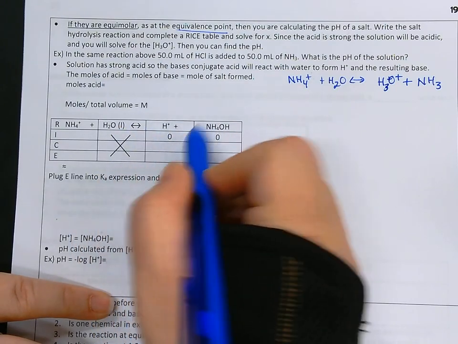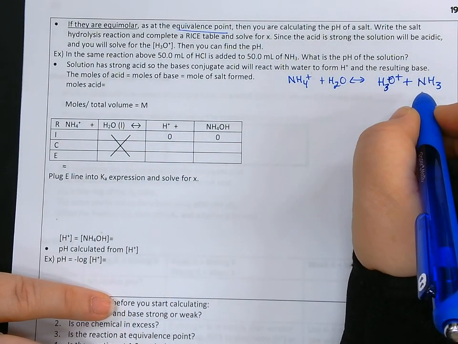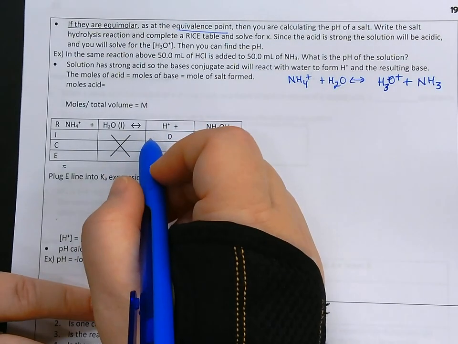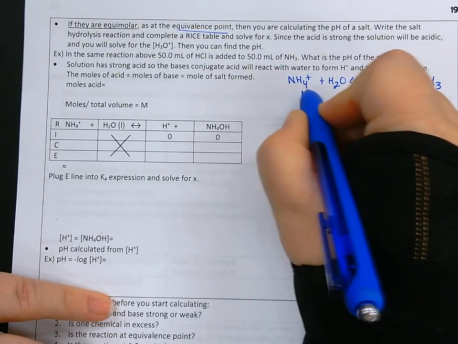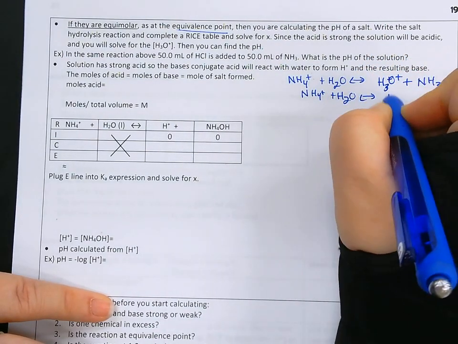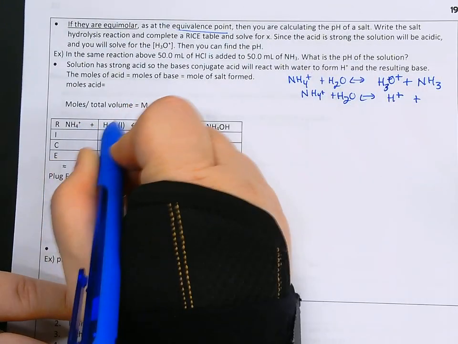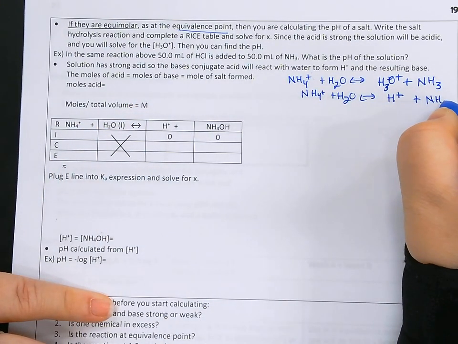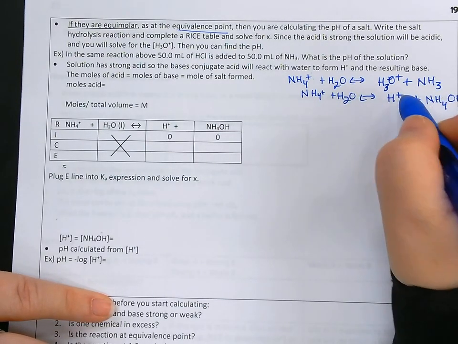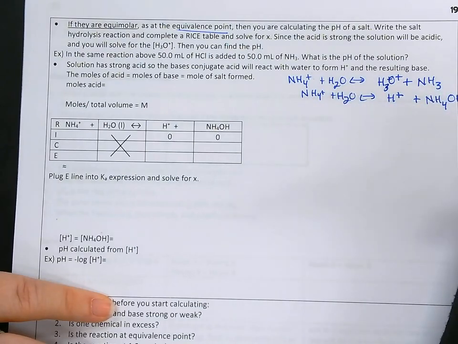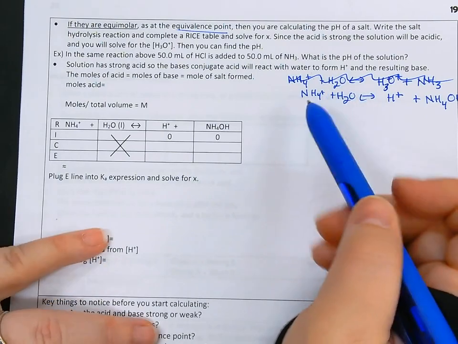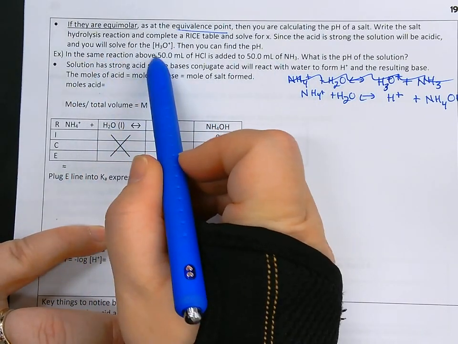Well, I guess this is another way of writing it. It's just NH4OH. Yeah, I guess I wrote it this way. Okay, well, let's look at it that way. So we'd have NH4 plus our water. We know it's acidic, so we create hydrogen ion, and then the OH goes with our NH4. Okay, so the hydrogen is kicked out, the OH pairs with that. All right, we'll ignore this. Okay, so same reaction above.